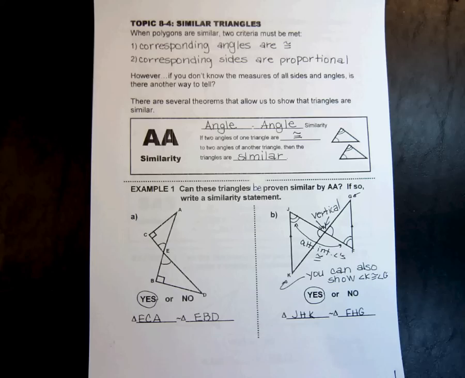These are several theorems that will allow you to prove triangles similar. So again, look up in your textbook or on the internet. The mathisfun.com site is good for showing some examples of how these theorems were derived.